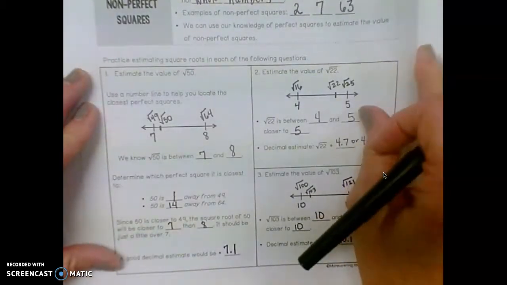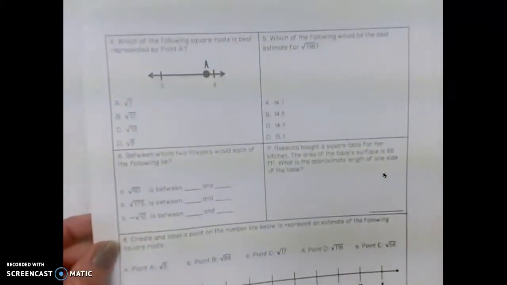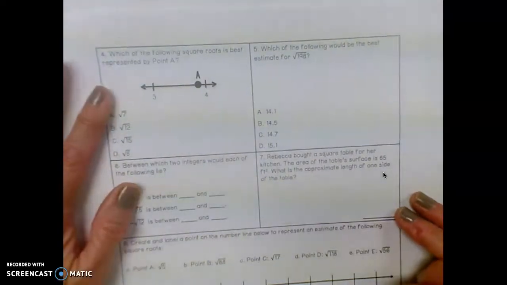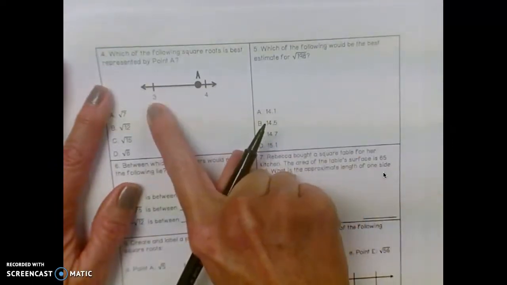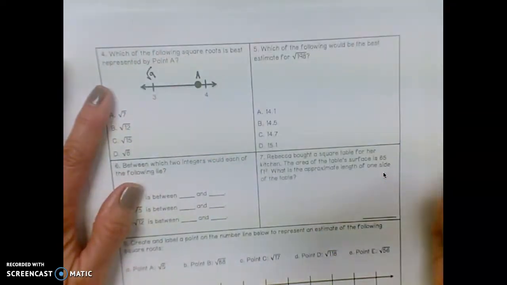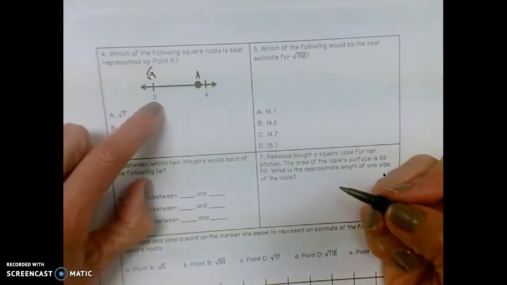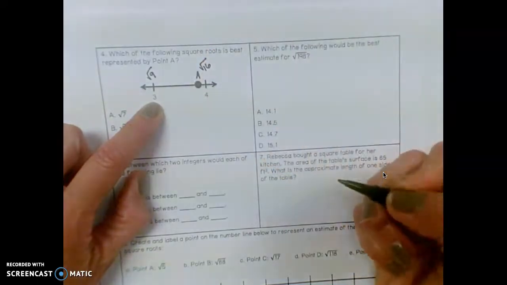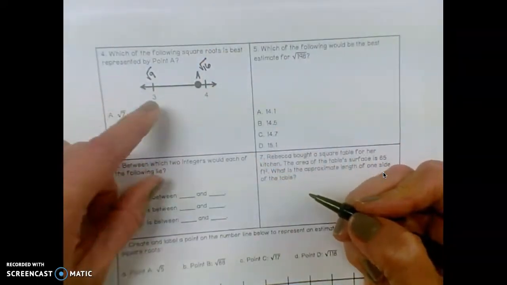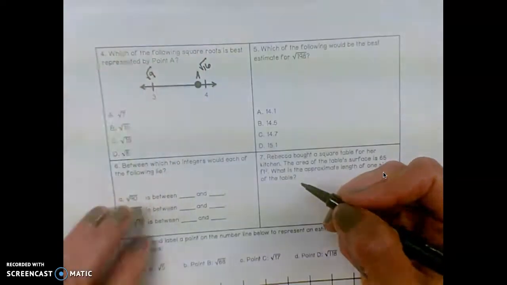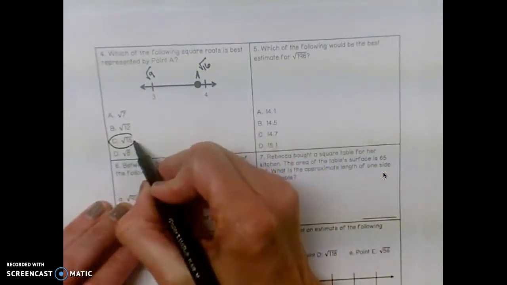Moving on to the back side for page 2. Here we've got some multiple choice questions to begin. It says, which of the following square roots is best represented by point A? If I'm talking about the whole number 3, then I know its perfect square would be 3 times 3, or 9. The square root of 9 would give me that dimension of 3. Therefore, this one would be 4 times 4, which is 16. So I know that it's going to be more than the square root of 9, but less than the square root of 16. So I think the best estimate would be the square root of 15.